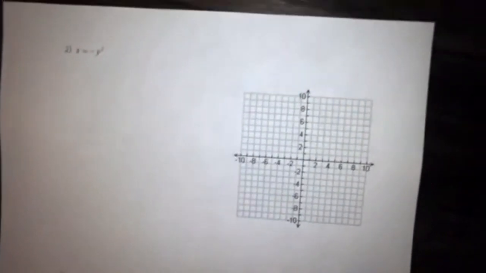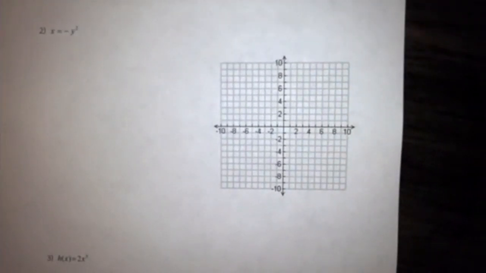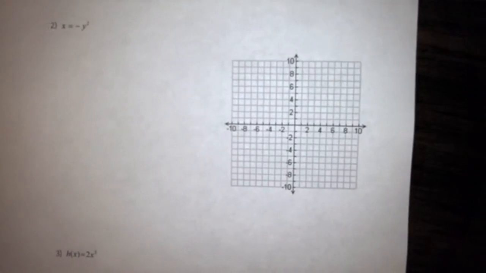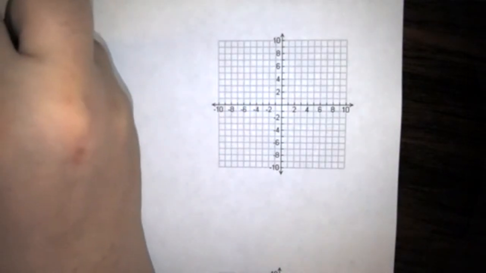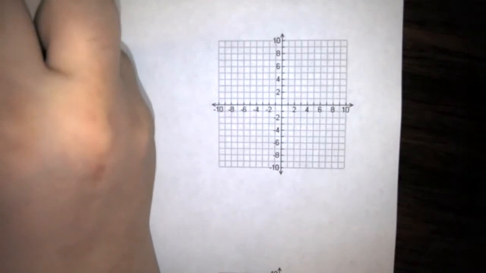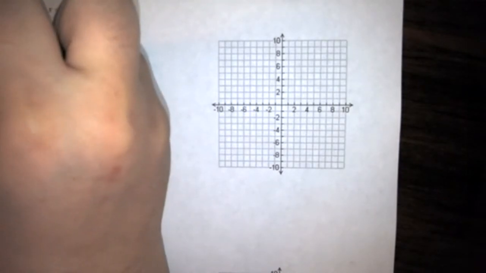Alright, so now let's look at another one. So we have x equals negative y squared. Okay? Well, the easiest thing to do, again, is going to be to create an x and y table.